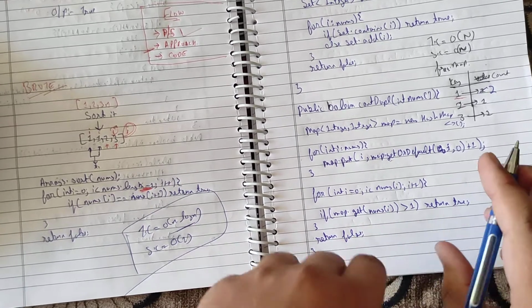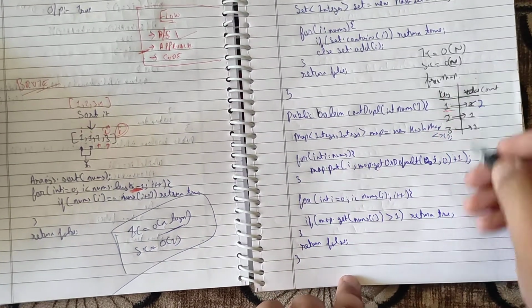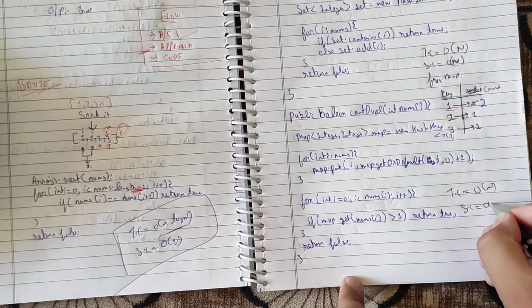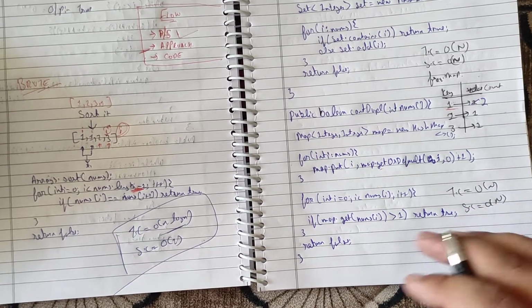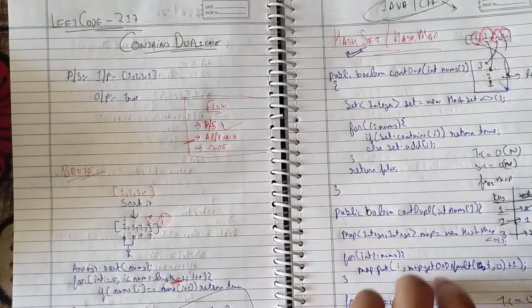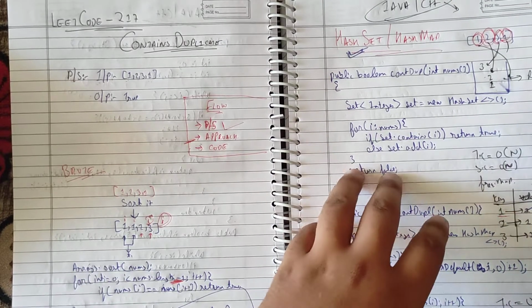I hope this thing is absolutely clear. The time complexity is O(n), and the space complexity is O(n) as well for this one. So I hope this thing is absolutely clear, ladies and gentlemen. So this question is done. It's a very simple, easy problem of array and hashing.